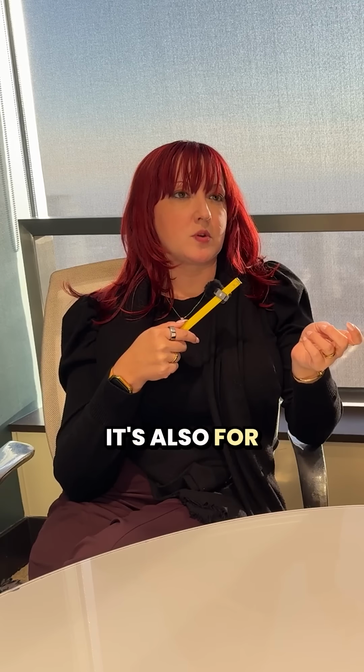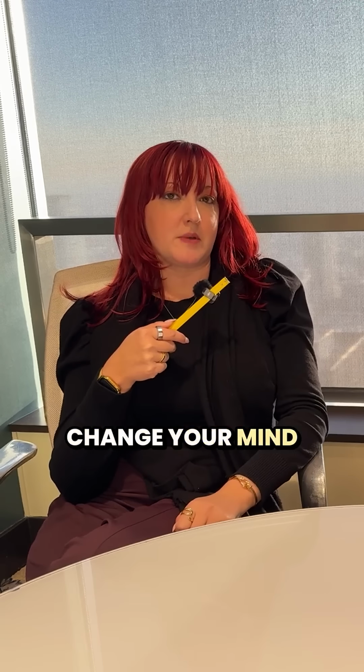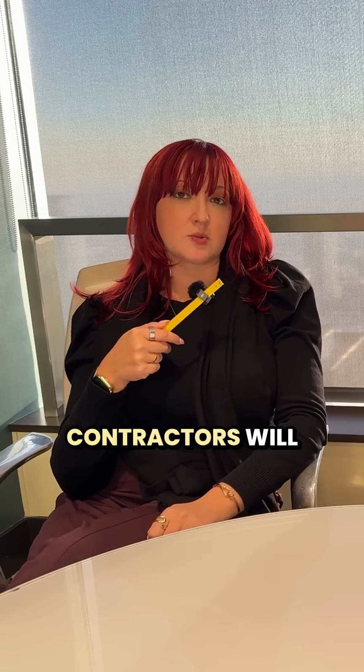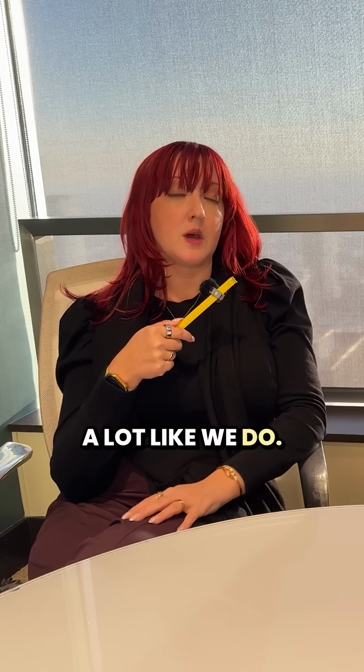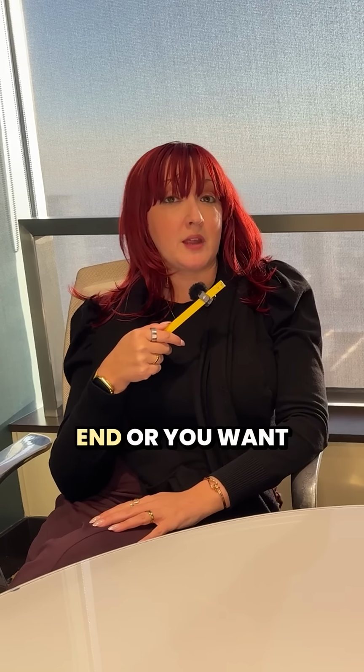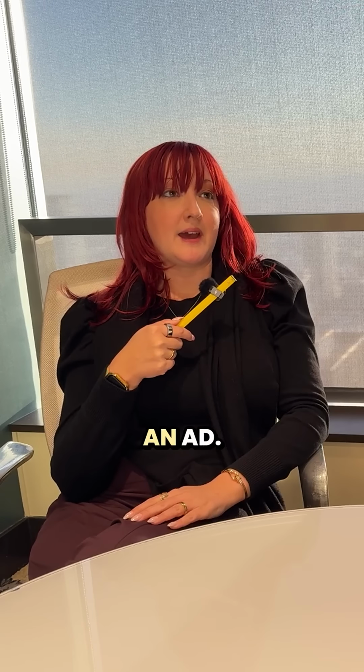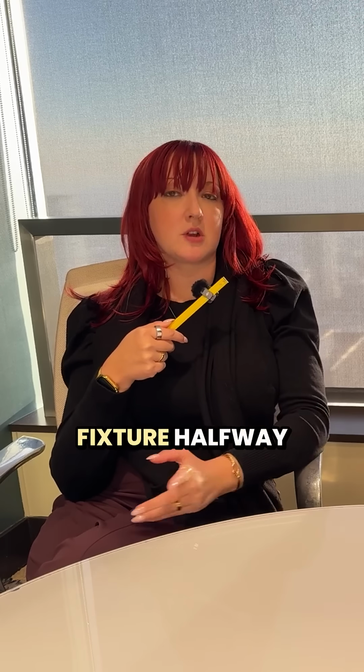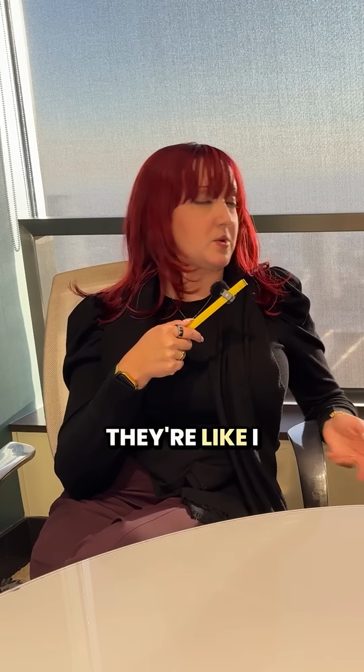It's also for perhaps if you change your mind about a material during the project. Most contractors will include a material allotment like we do. But say you want something higher end, or you want to add an extra light fixture halfway through. We've had clients who want to add a window halfway through their project.